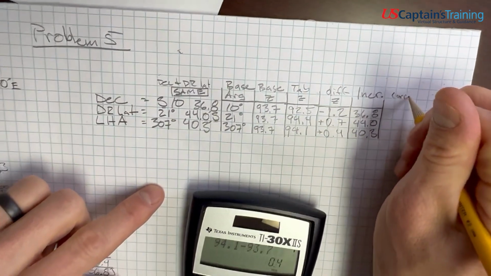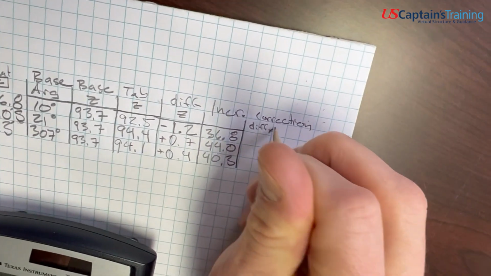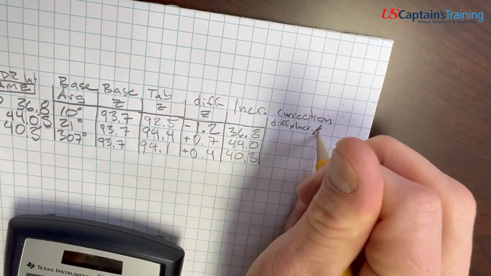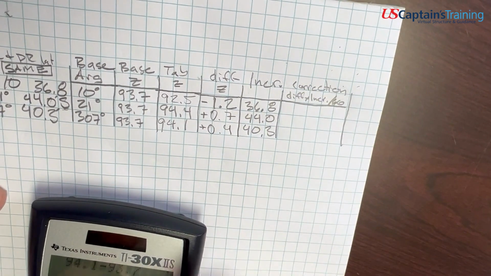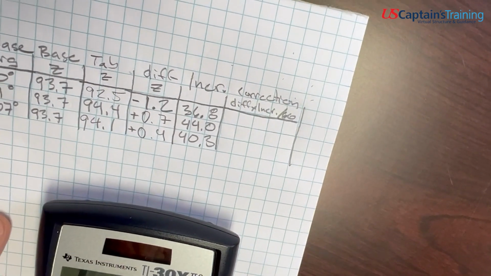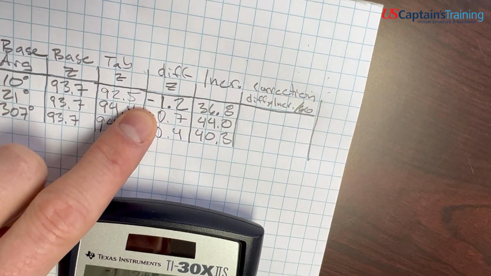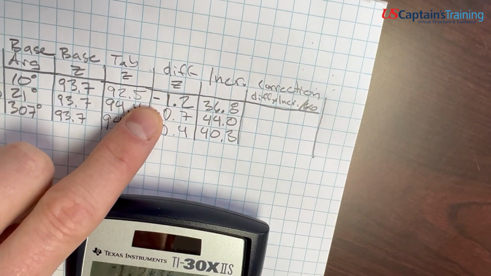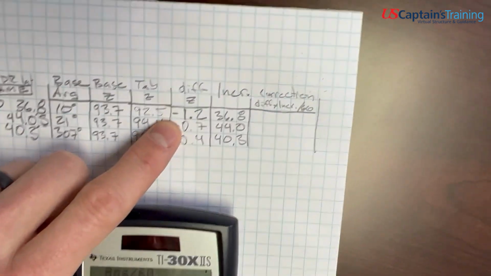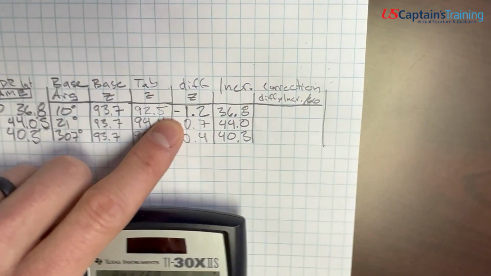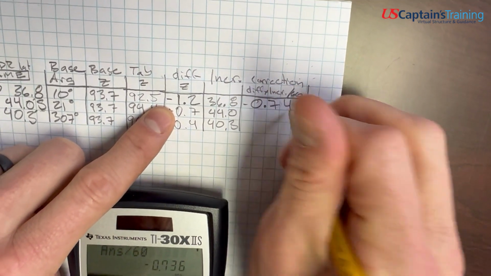Now we can find the correction. So the correction is equal to the difference times the increments divided by 60. Let's see what that looks like. So, negative 1.2 times 36.8 divided by 60 equals minus 0.74.